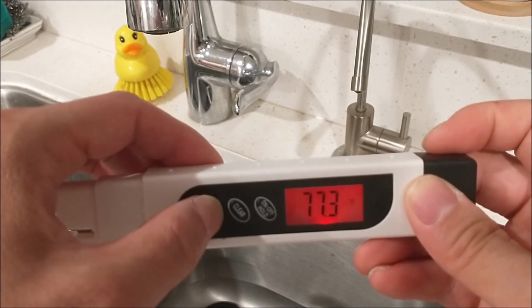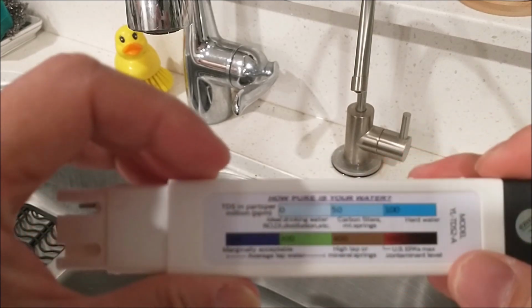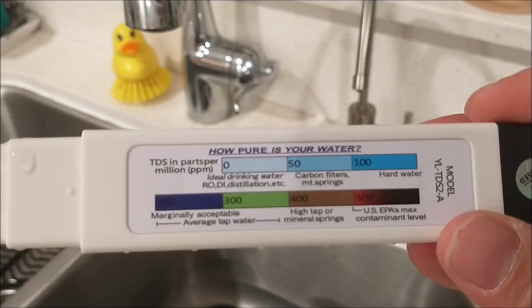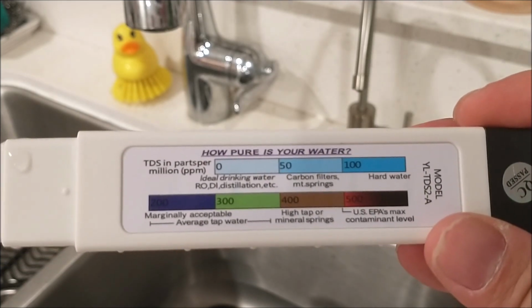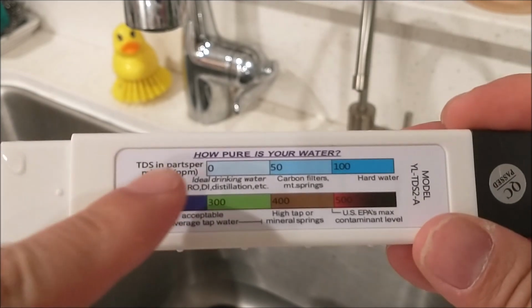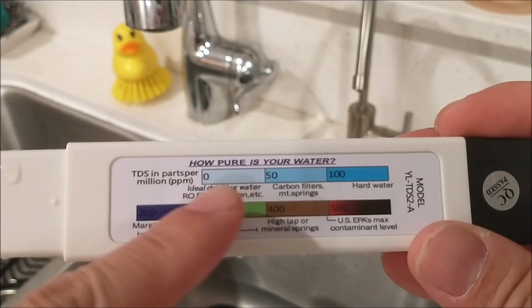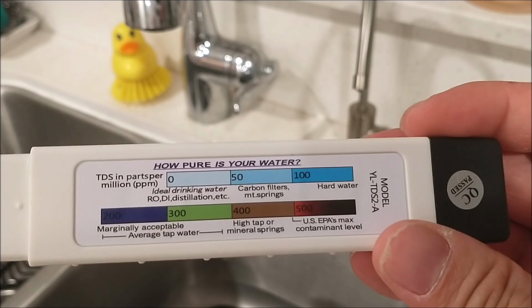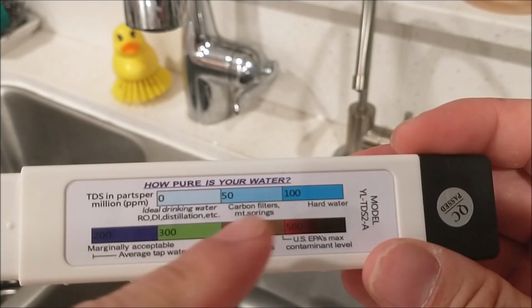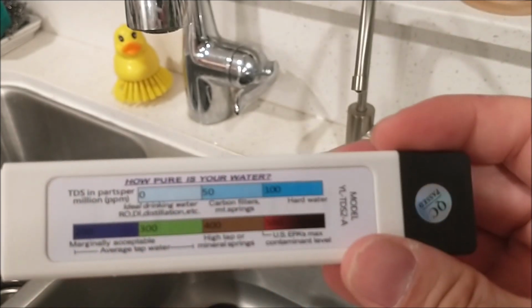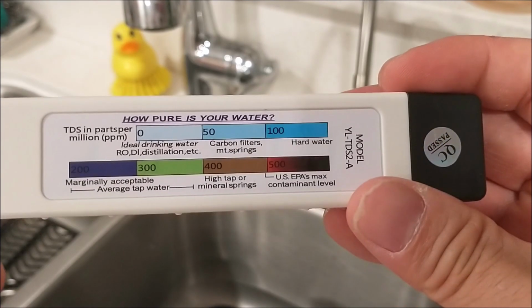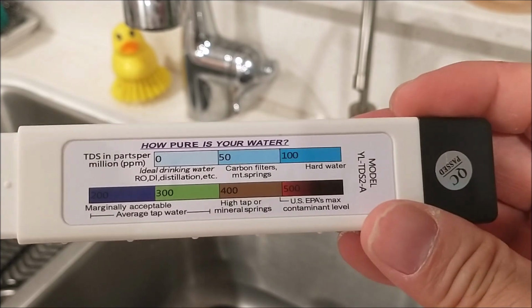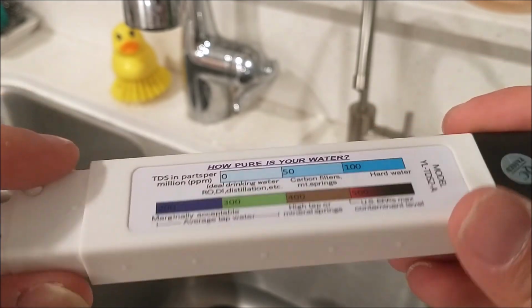77.3. And so if you go to the back and you see the reading, before the osmosis drinking water was 6, which is an ideal drinking water between 0 to 50, and then our tap water, which is hot water, is exactly 100. So here the chart gives you a good idea of the quality of water you're testing.